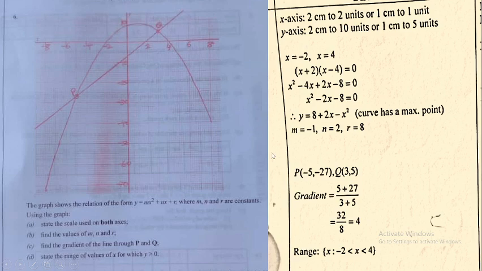So that means we have the range of values to be x such that -2 is less than x is less than 4. So from -2 to +4, that is where y is greater than 0. So that is the solution to question number 6. And that question will give us 12 marks if you are able to interpret it correctly. Let's go to question number 7.